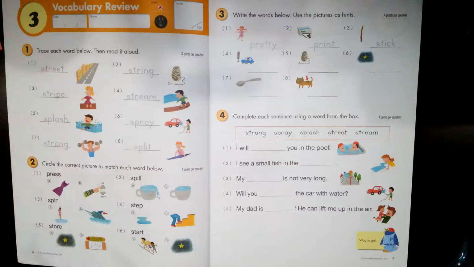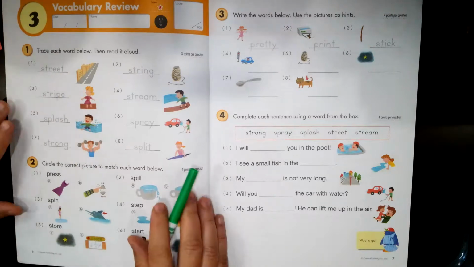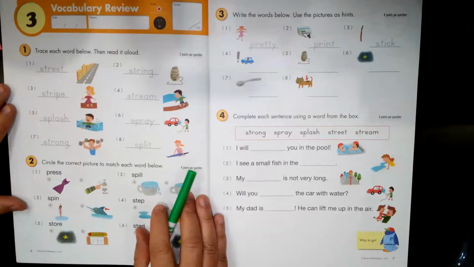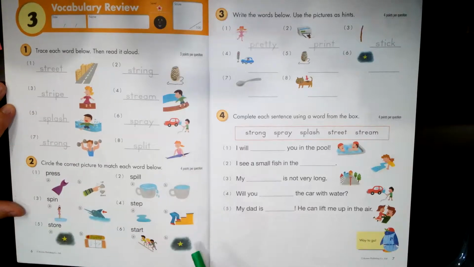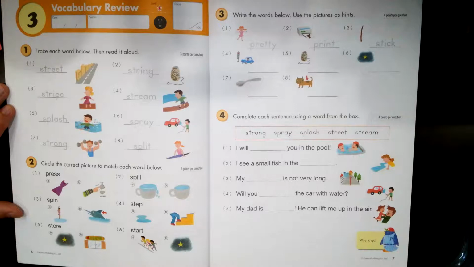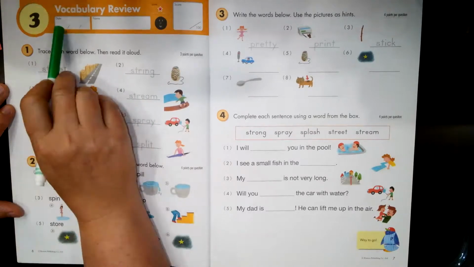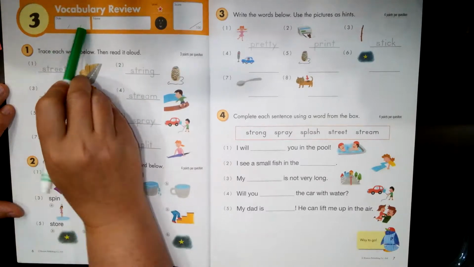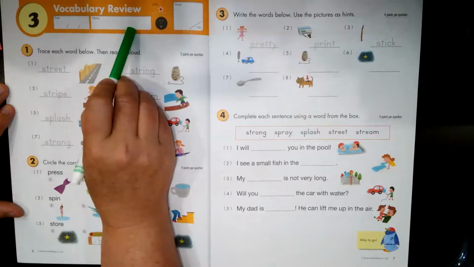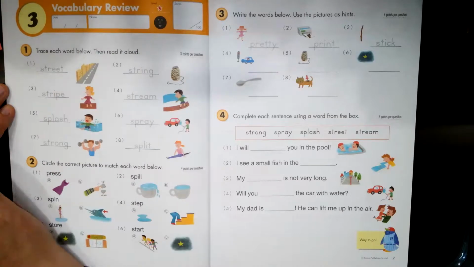Here we go, ready to start lesson 3. We're doing more vocabulary review. So it's really just learning how to read these words and recognize them as pictures. We'll be able to put them into sentences and things like that during this work. So if you can add the month, the day, and the year, as well as your name right here, then you're ready to get started.